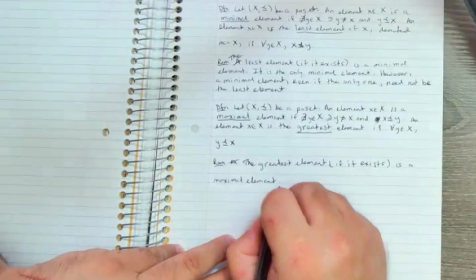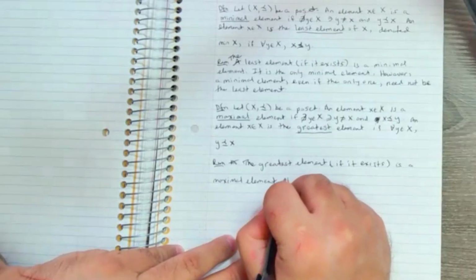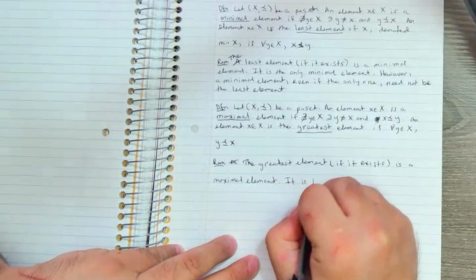And in fact, if it exists, it is the only maximal element.